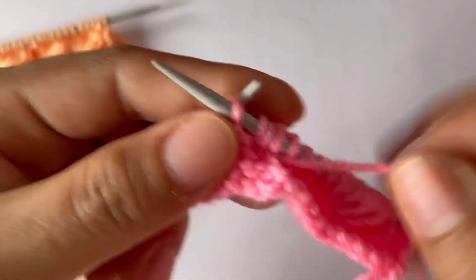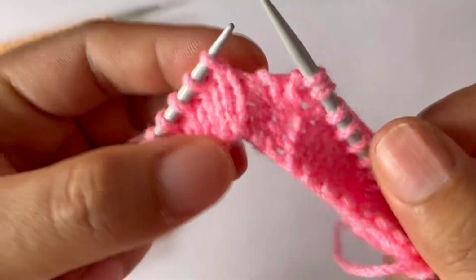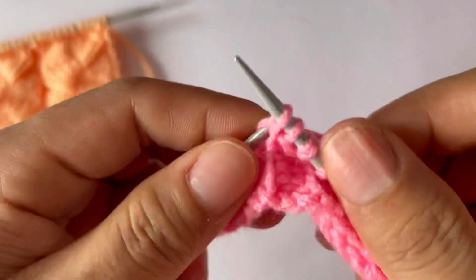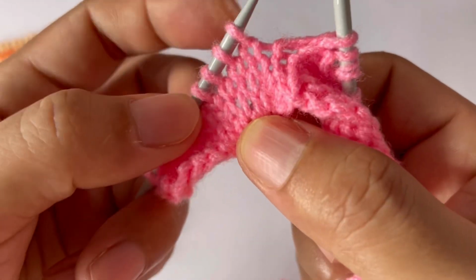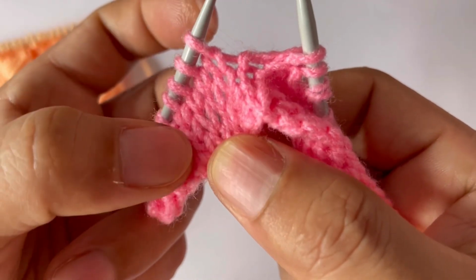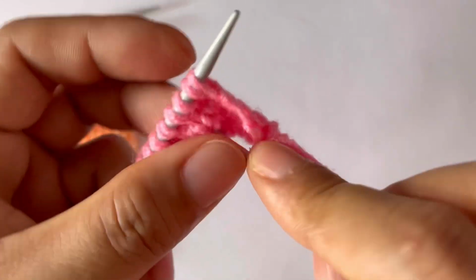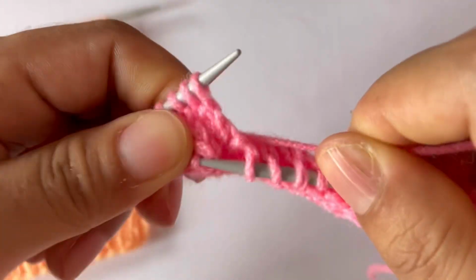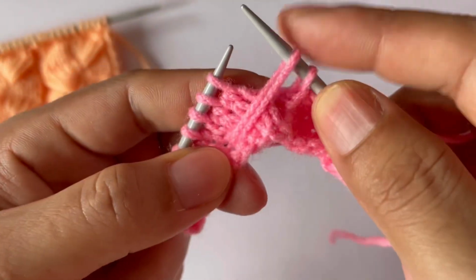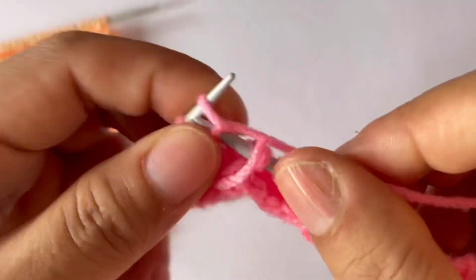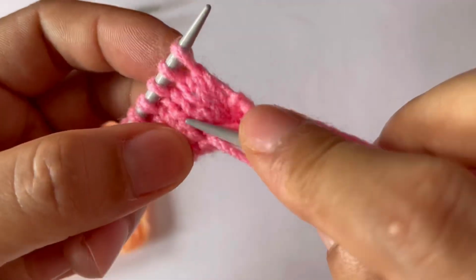Purl 1, knit 1 and draw a loop from the fourth stitch and from the fourth hole. 1, 2, 3, 4. Here draw a loop, knit 1 and draw a loop 4 times. Knit 1, draw a loop from the third hole.